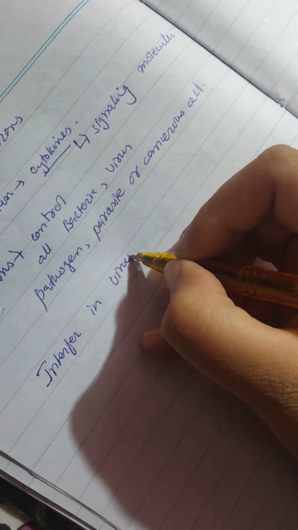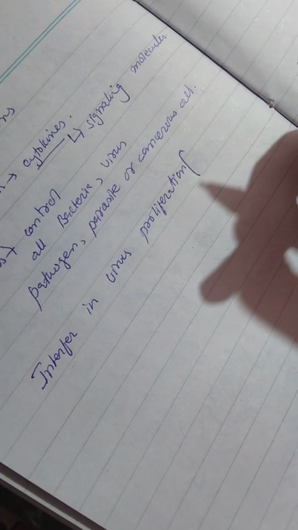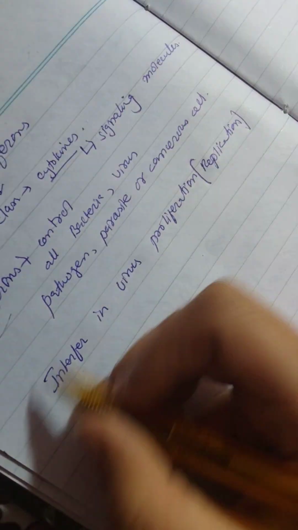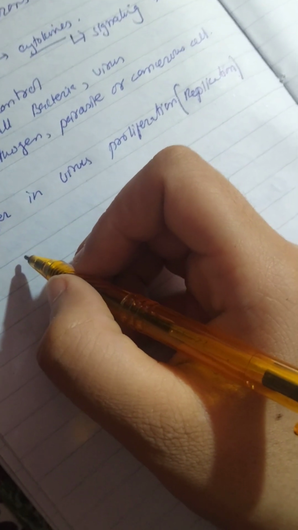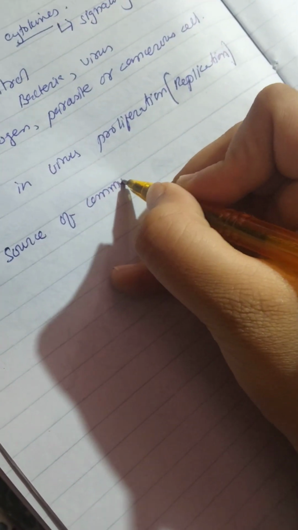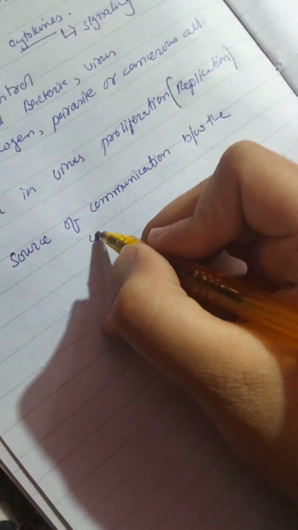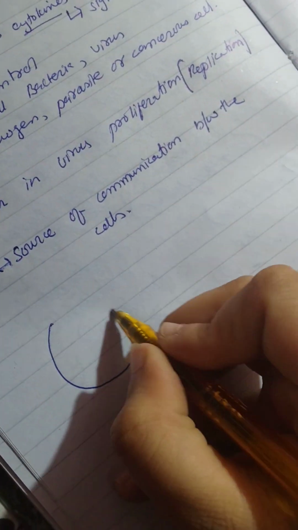Basically they are named because they interfere in virus proliferation. Now what is the meaning of proliferation? Proliferation means replication. Basically they interfere in the virus replication. How? Consider, these interferons are the molecules which help in the communication between the cells.